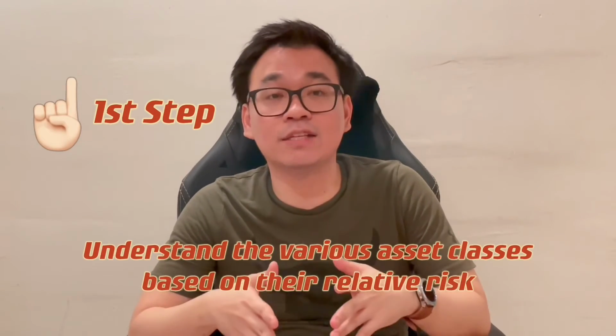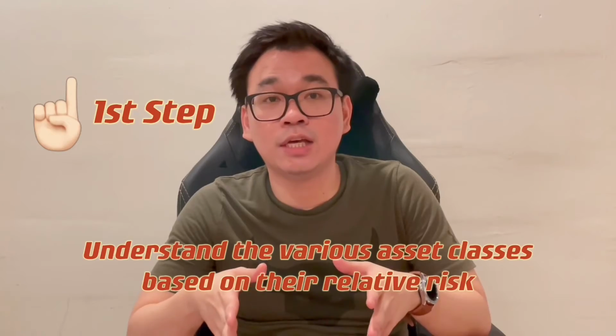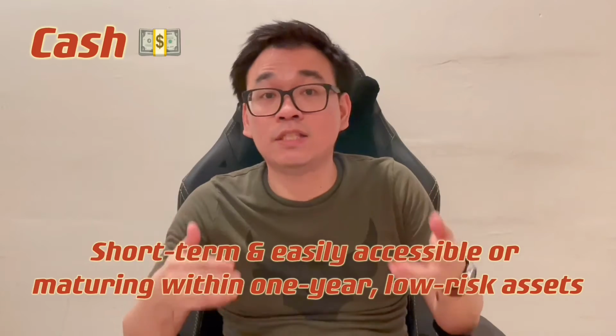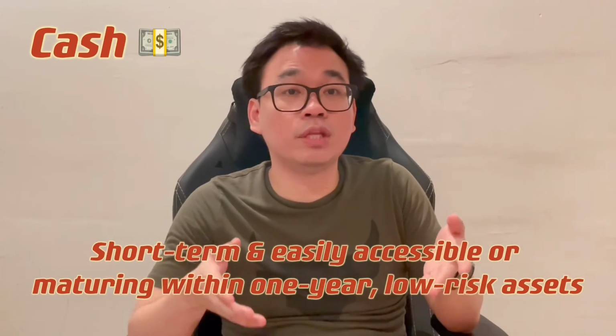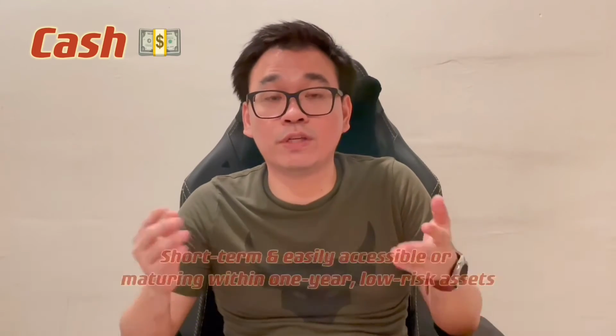Now if you're new to investing, the first step to learning about investing is to understand the various asset classes based on their relative risk. Now let's get started. First off, cash. Now you're probably most familiar with cash because you deal with it on a daily basis. Now cash and cash equivalents are short-term, easily accessible, or those that are maturing within 1 year, low-risk assets. For example, bank deposits are cash.